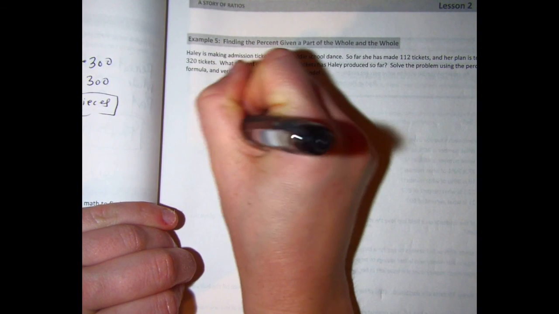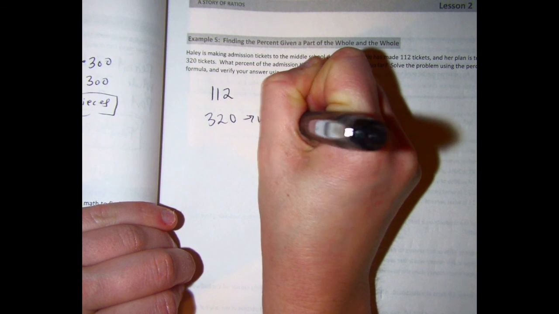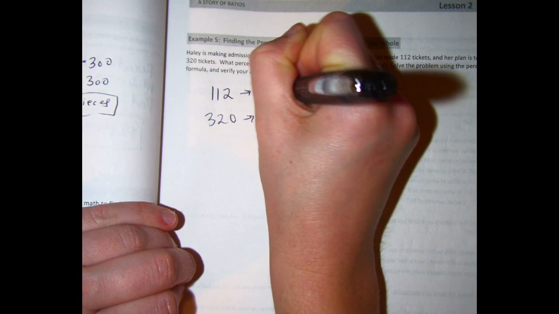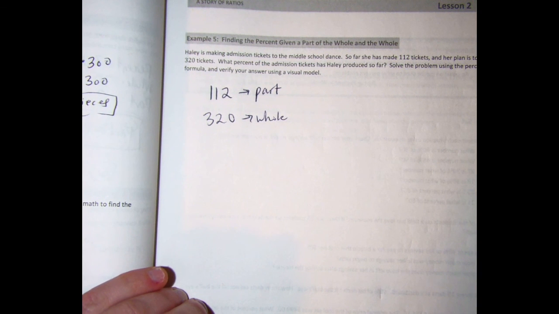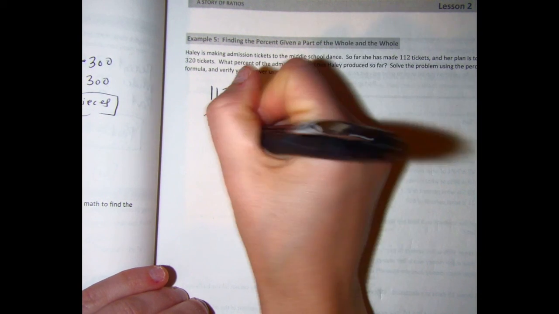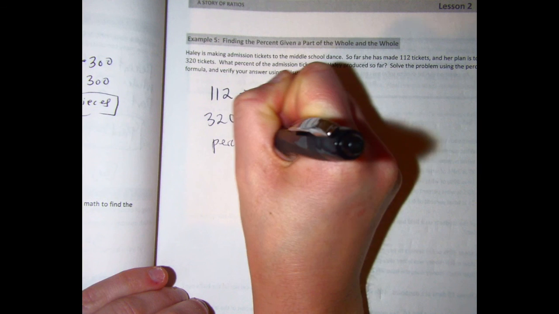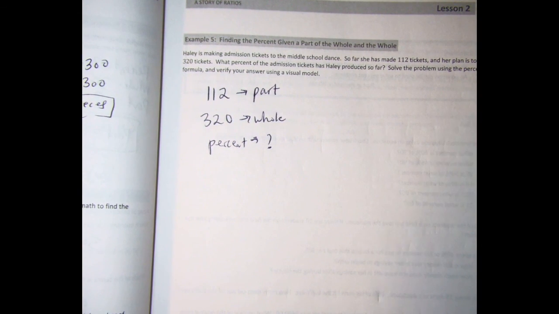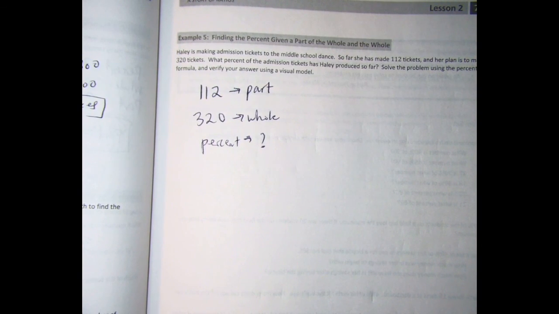Last example. Find the percent given a part of a whole and the whole. So this time the percent is missing. So Haley is making admission tickets to the middle school dance. So far she has made 112 tickets, and her plan is to make 320 tickets. So 320 is our whole, 112 is our part. What percent of the admission tickets has Haley produced so far? So we're looking for our percent. Solve the problem using the percent formula and verify using the visual model.